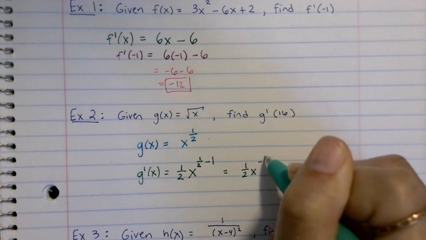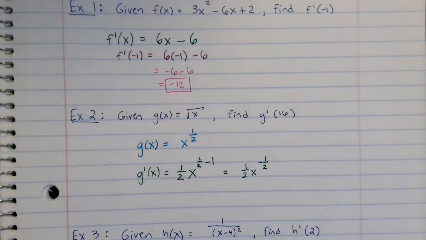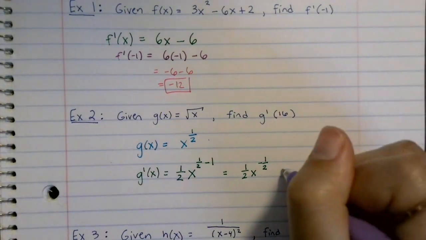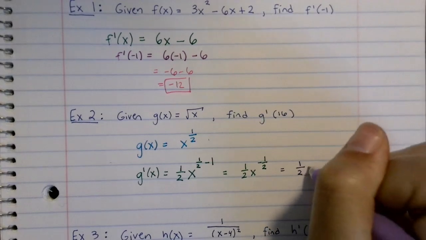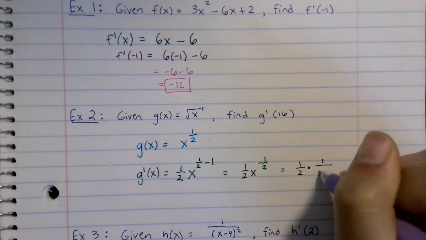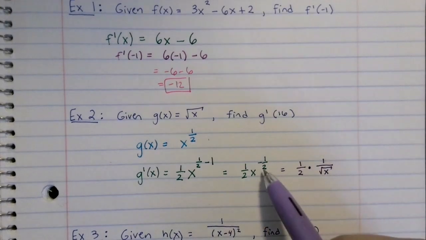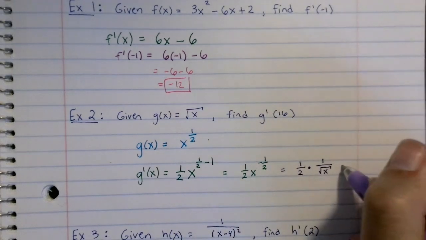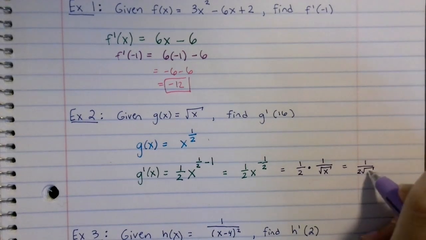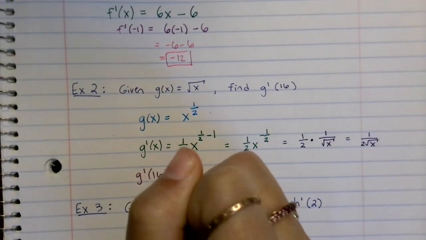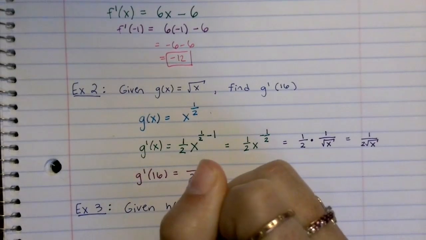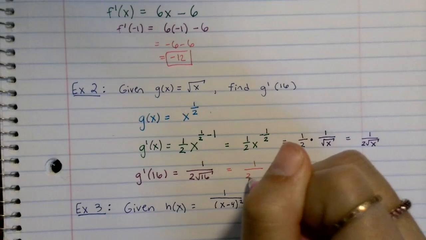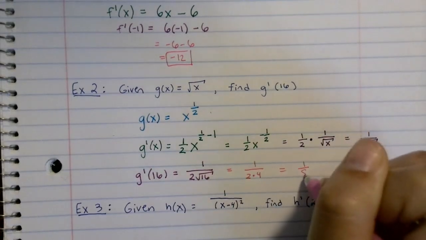So 1/2 minus 1 is negative 1/2. If we want to rewrite this so it looks like how our original function looked, I'm going to rewrite this as 1/2 multiplied by 1 over the square root of x. Because x to the negative 1/2 means 1 over x to the 1/2, which means 1 over root x. So this is the same thing as 1 over 2 root x. And evaluating g prime of 16 would be 1 over 2 root 16, which equals 1 over 2 times 4, which is 1/8.